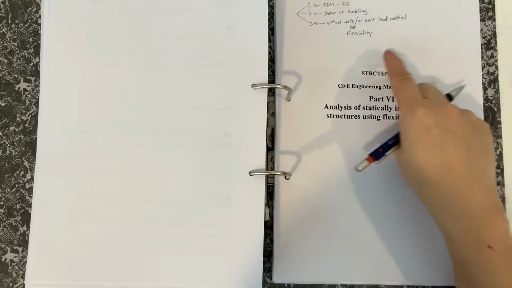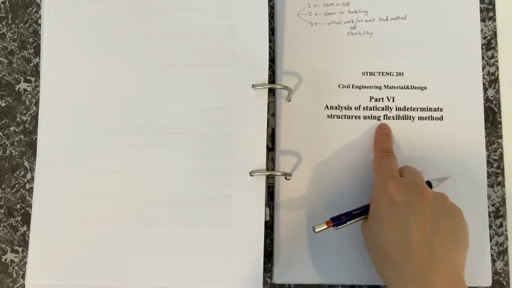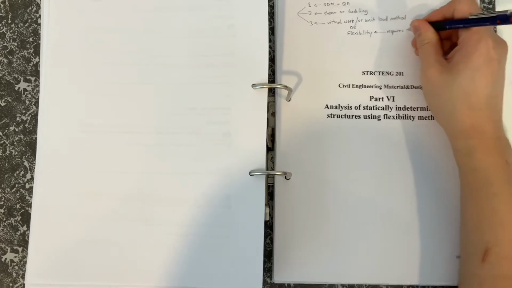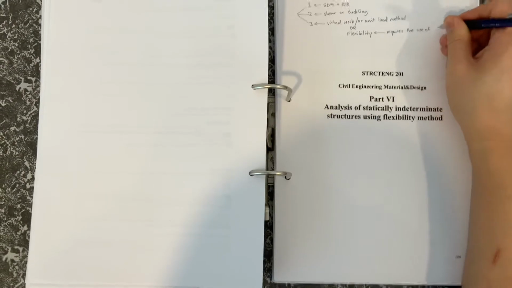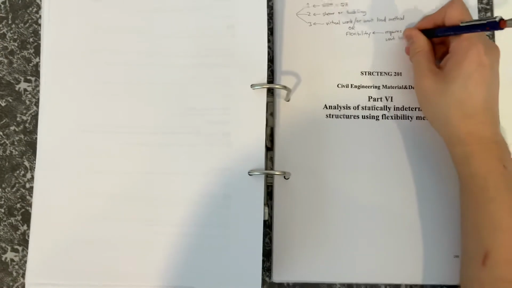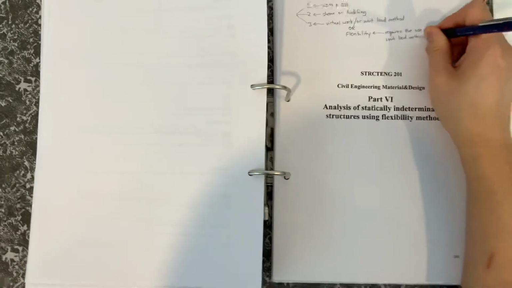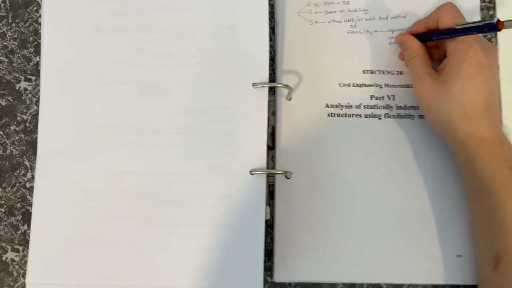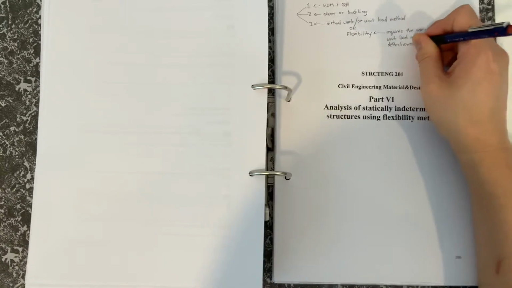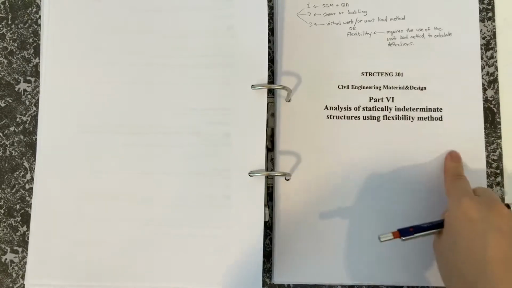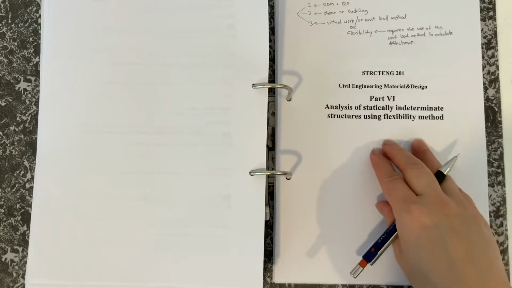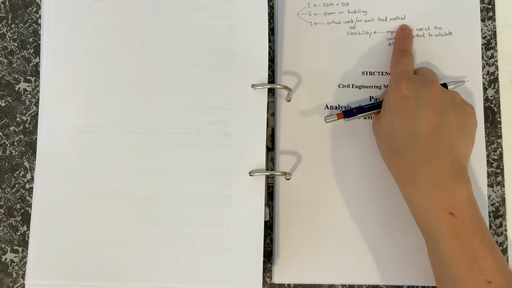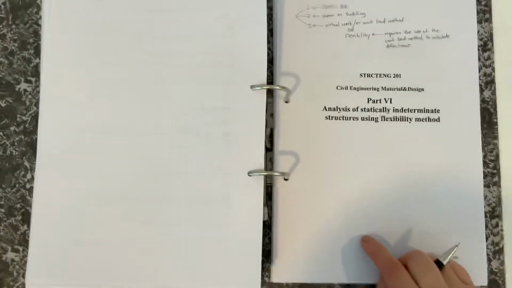One of the things to remember is that the flexibility method requires the use of the unit load method to calculate deflections. So in this section, bear in mind that you will not be able to do much unless you are quite okay in how to use the unit load method to calculate deflections, as we've talked about in the previous section.